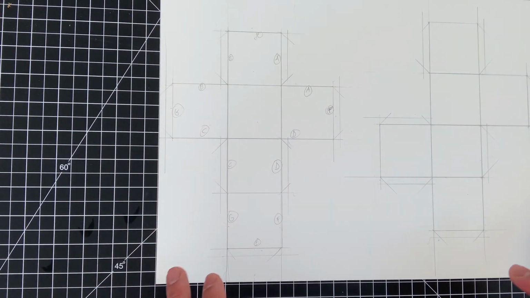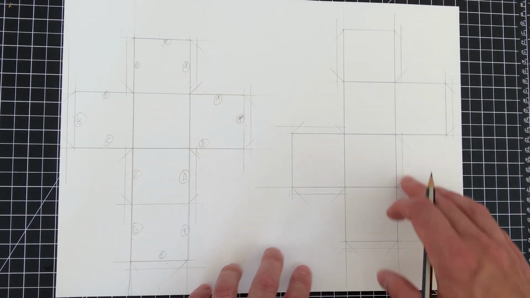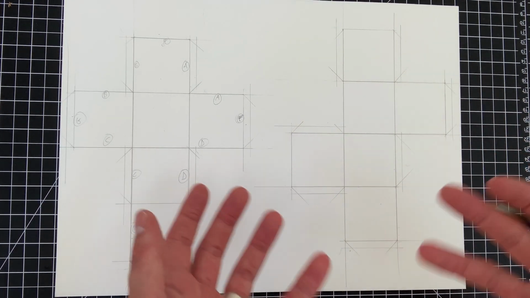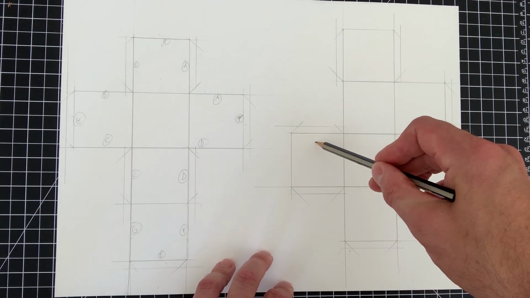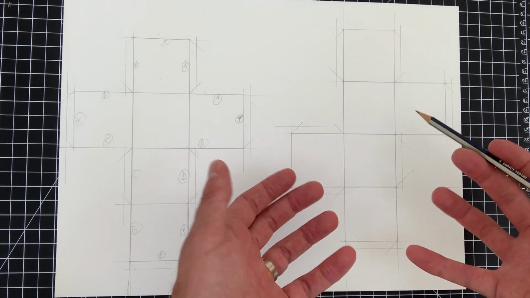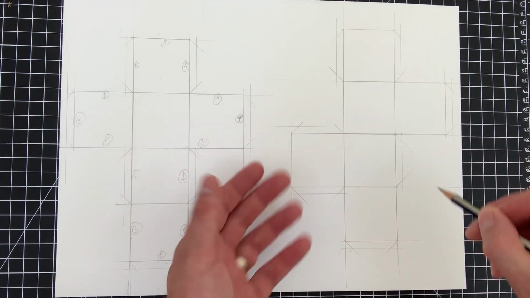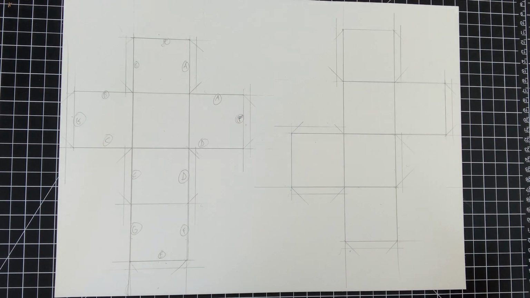So again, when you start to figure this out, this one might be a little more confusing. I have never made a cube using this method. It might come together better, I'm not sure, but I'm not sure what tab goes where. So I'd have to cut it out, try to put it together, and then I would undo it, and then I would write down A. This goes there, or this goes here, or whatnot.